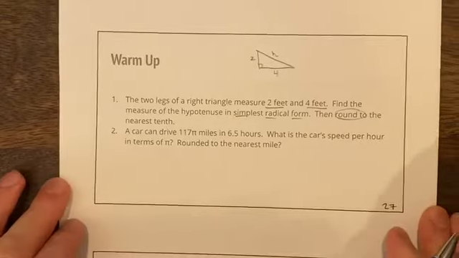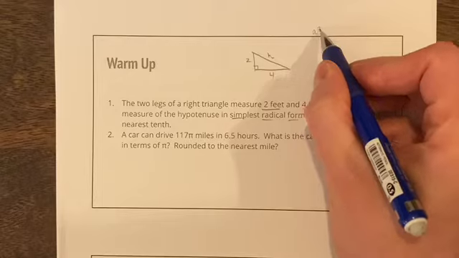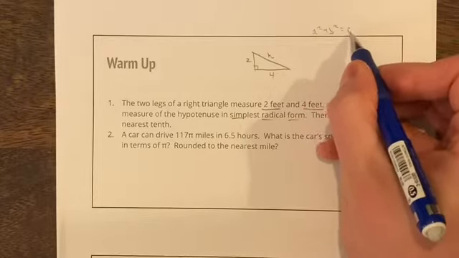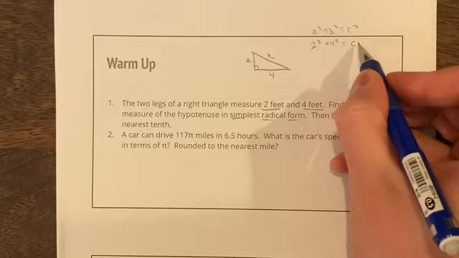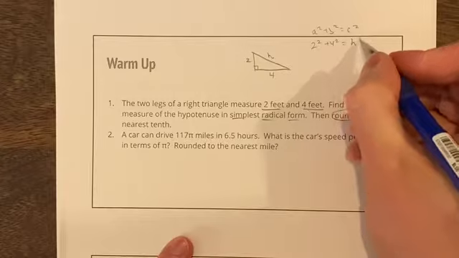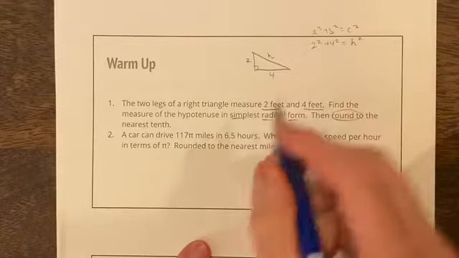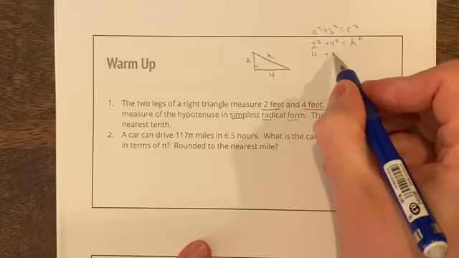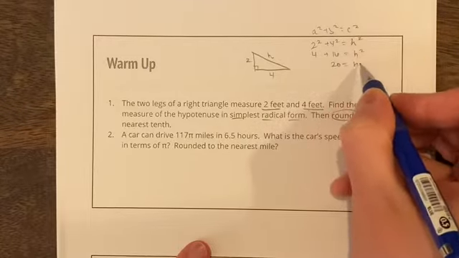All right, so we have a right triangle, which means we can use the Pythagorean theorem. a squared plus b squared equals c squared. So 2 squared plus 4 squared equals, in this case, we're talking about the hypotenuse, so we're going to call it h, just because that's what I called it over here. We could have labeled this as c, and that would be fine. 4 plus 16 is equal to h squared. 20 is equal to h squared.